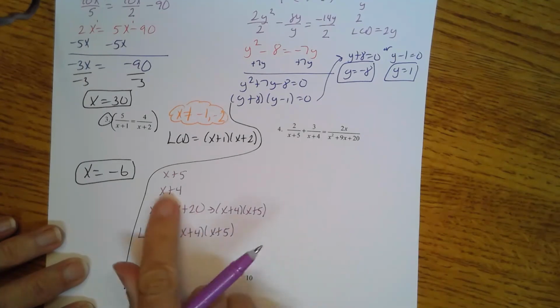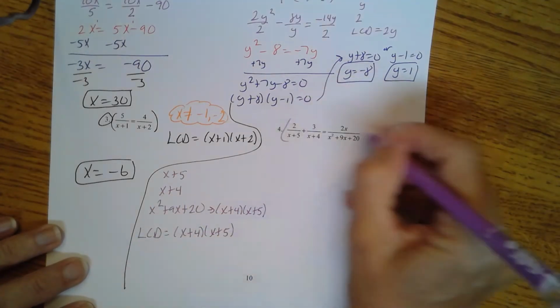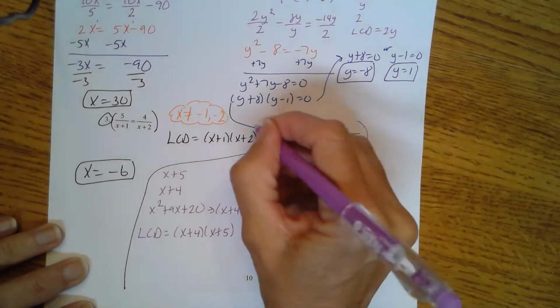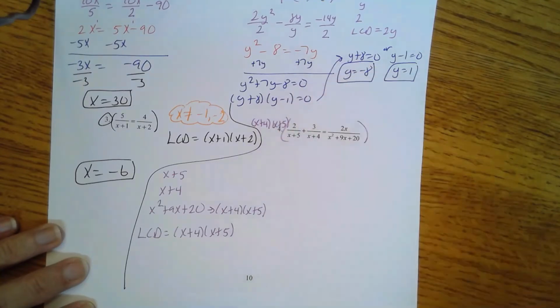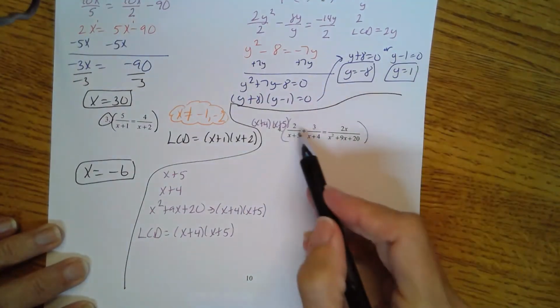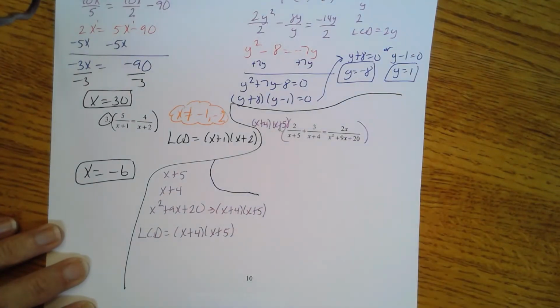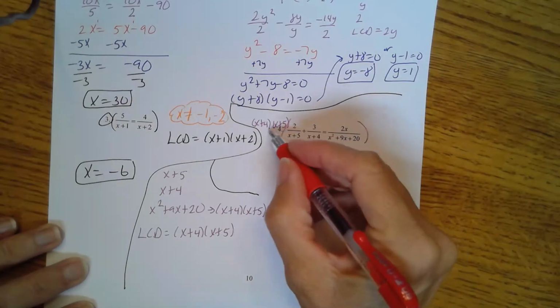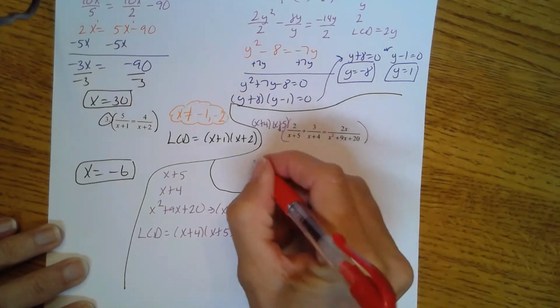x plus 5 appeared, x plus 4 appeared, both of those appeared, so I had to take them once and once. So I'm going to multiply everything by x plus 4 and x plus 5. It gets a little messy if you can't go from this step straight to either the linear or the quadratic equation, so that's why I'm going to skip the step in between. But hopefully you can see that if you multiply this times 2 but divide by x plus 5, the x plus 5s are just going to go away.